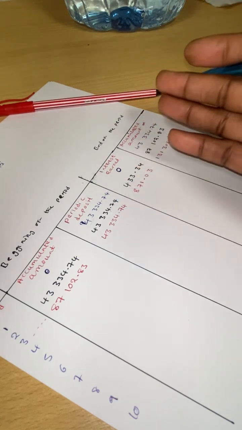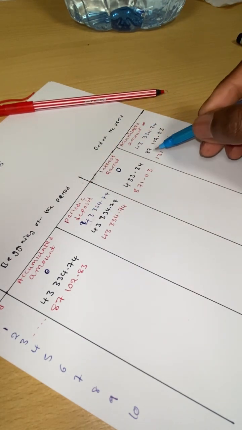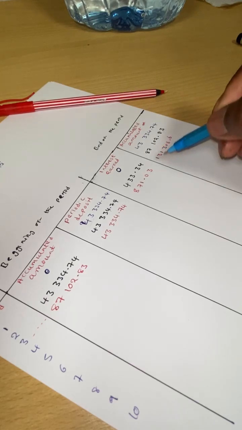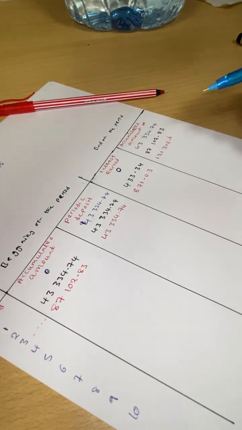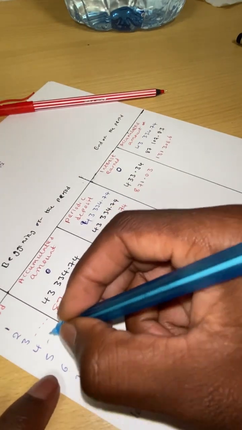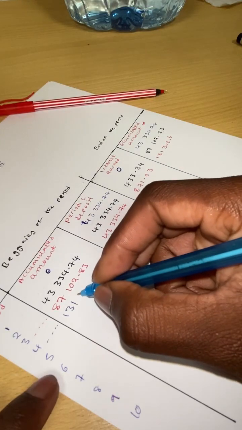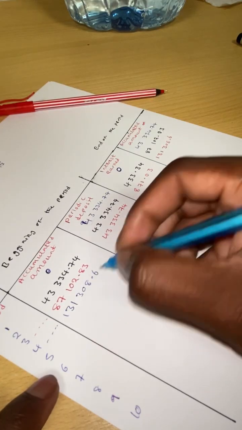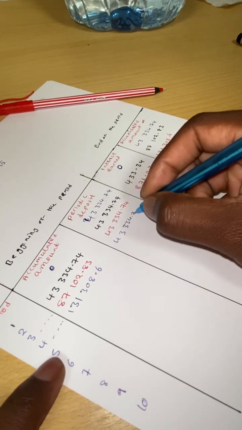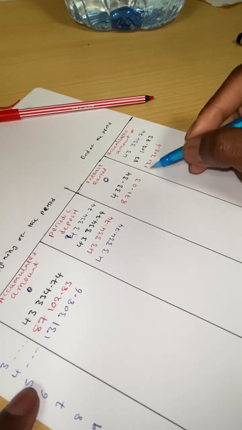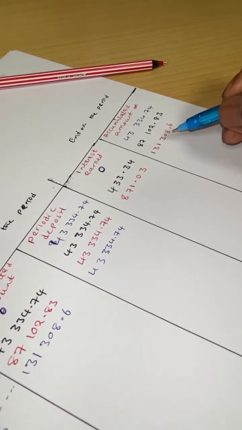Periodic deposit is still the same. Each month we are depositing the same amount. Interest, we'll find simple interest on this one. That's what we're going to put in the fourth month. So we are just repeating the same. In the fourth month, we are going to have 131,308.6, and we are depositing 43,334.74. So interest, we are finding the simple interest of this using the same formula for PRT.